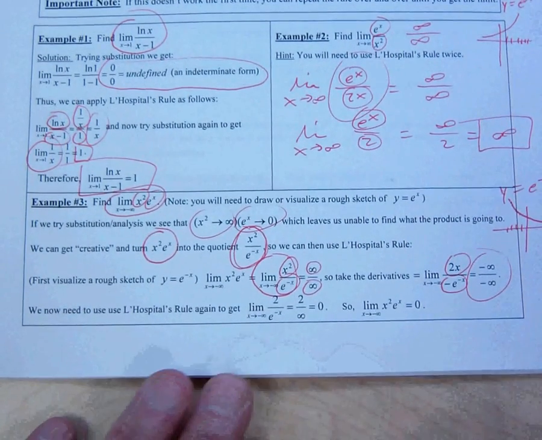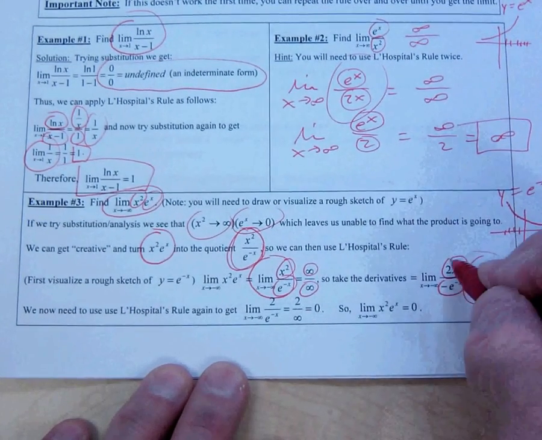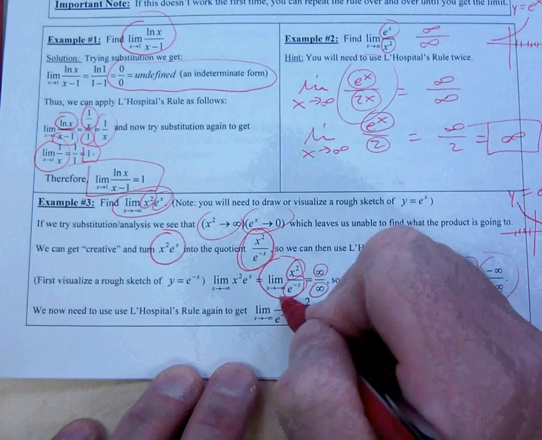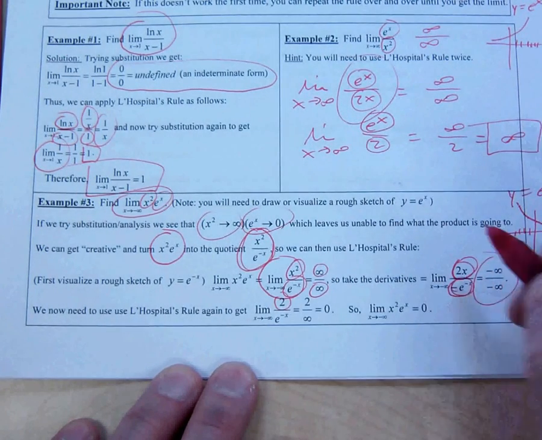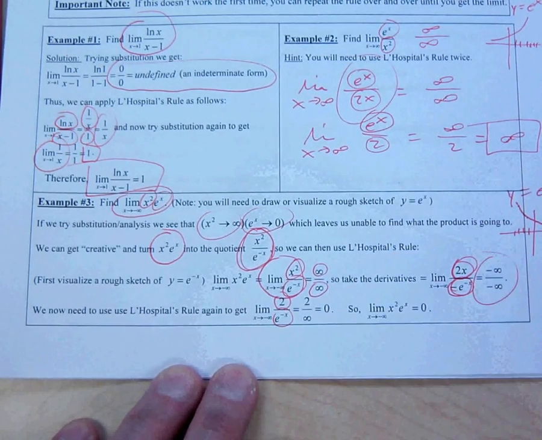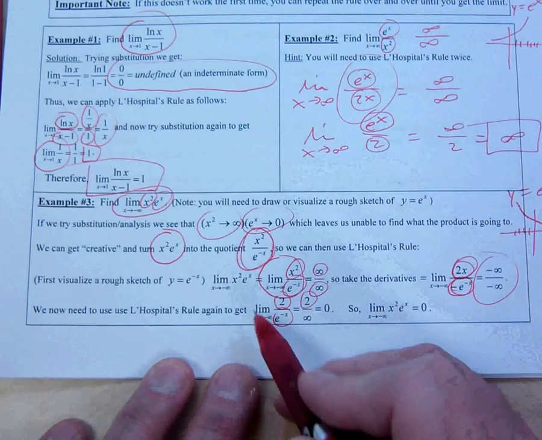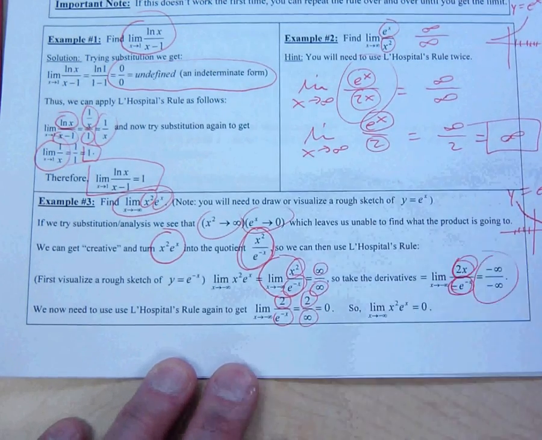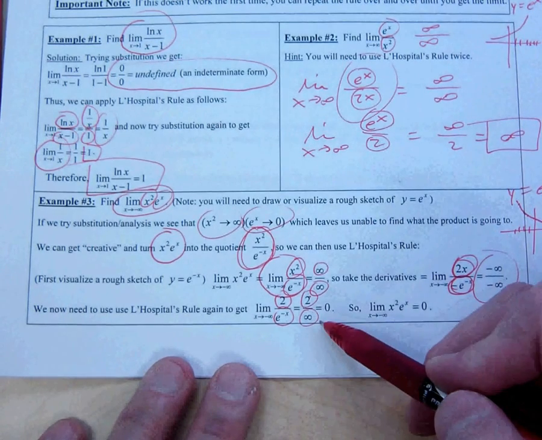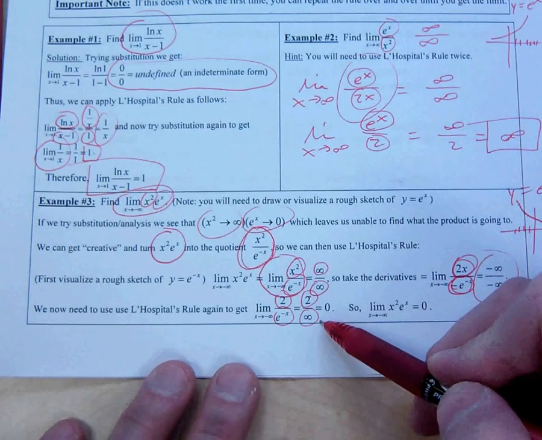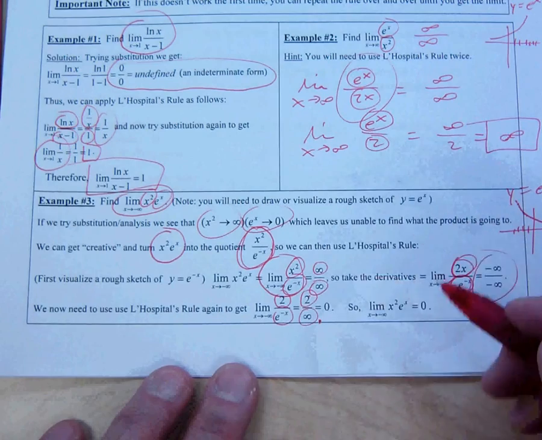So here we go. What's the derivative of 2x? Quick. 2. What's the derivative of this? Well, if you do the derivative, it's e to the negative x. Now when you take the limit of the top, you get 2. When you take the limit of the bottom, you get infinity. So if the top's going to 2 and the bottom's getting bigger, what's the whole fraction doing? It's getting smaller, isn't it? And going to what? 0.